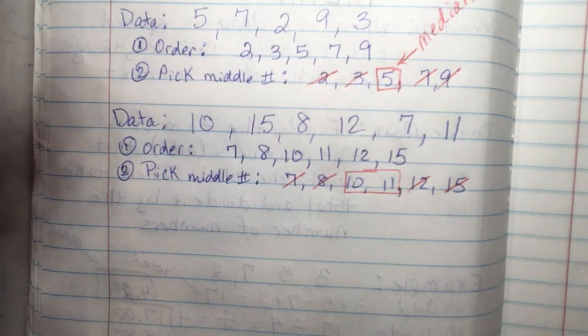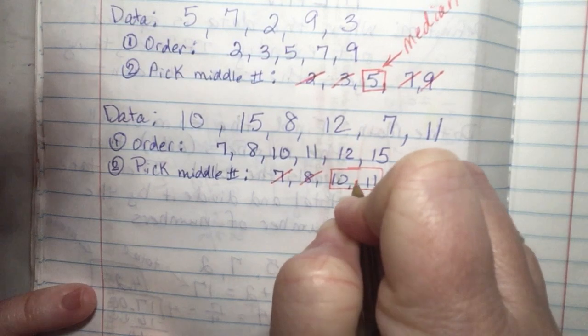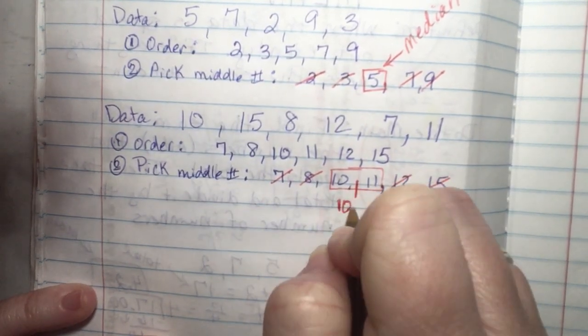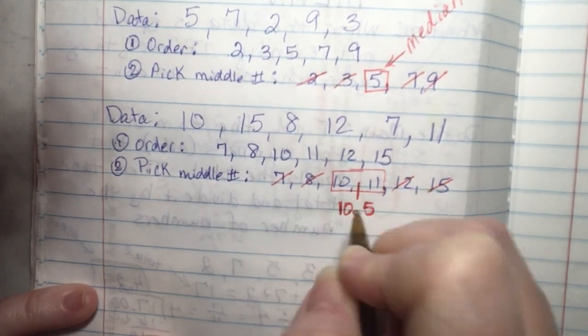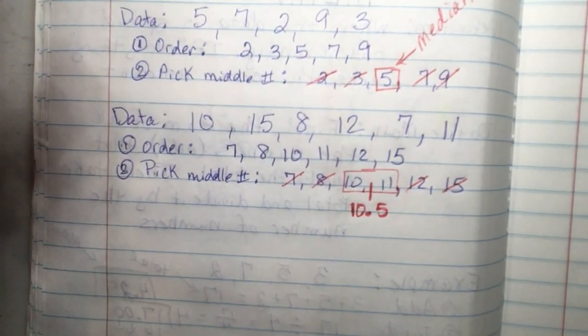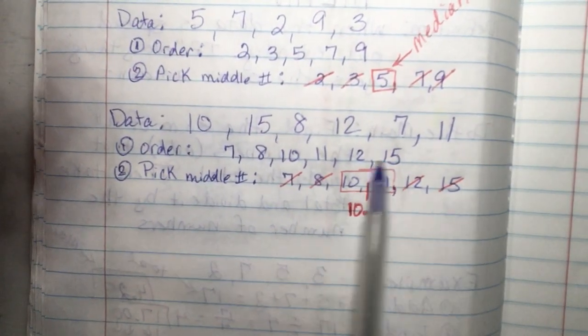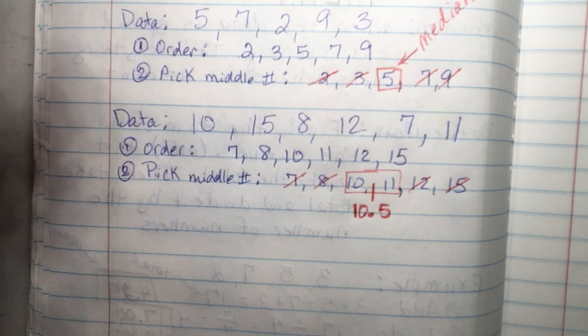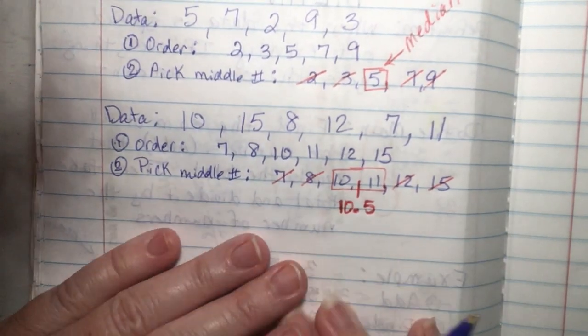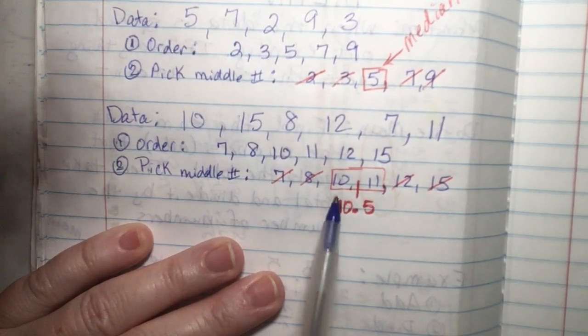What is it? That's right, 10.5. So the number that's right in between 10 and 11 is 10.5. Now sometimes, we didn't have to do anything to figure that out because we know it, right? But sometimes there's examples where we don't know what the number in the middle is. And when that happens, there's a thing that we can do to figure it out.